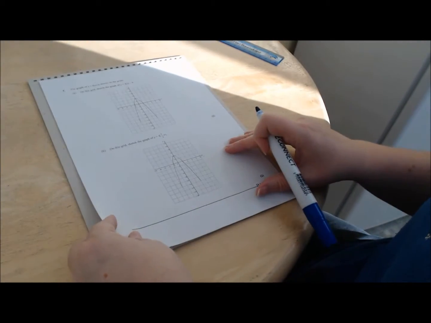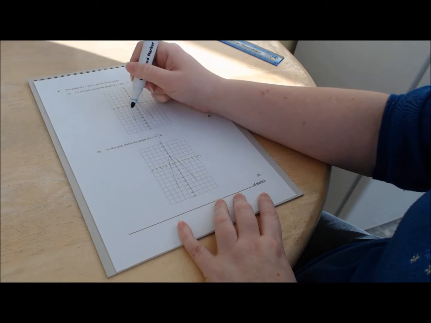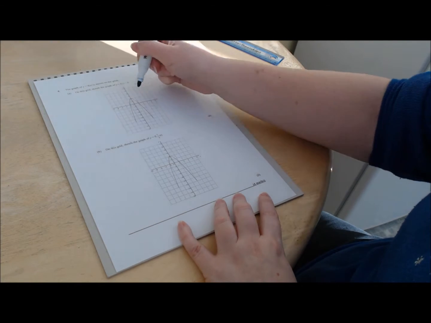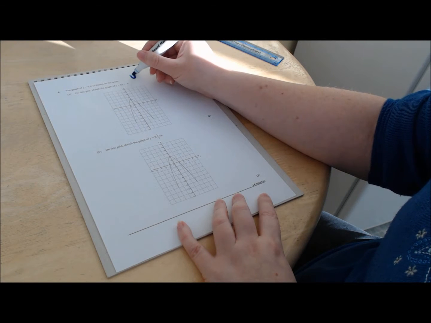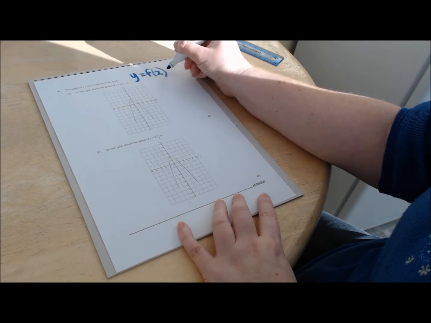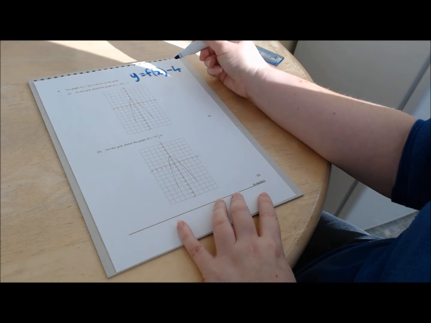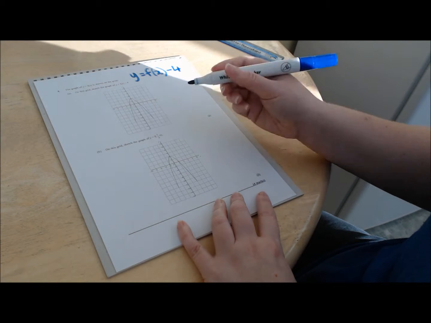So a couple more examples. Here's our curve. So we've got a nice upside down quadratic curve here, and they want us to do y equals f of x minus 4. So it's outside the brackets, so that means it's a vertical movement, but this time we're going to shift everything down 4.